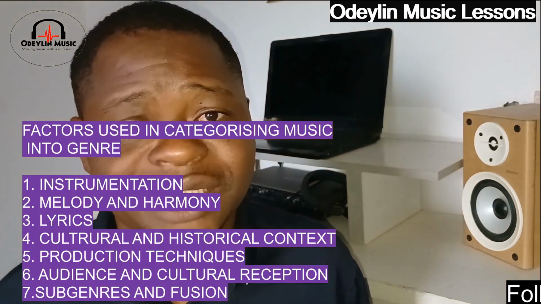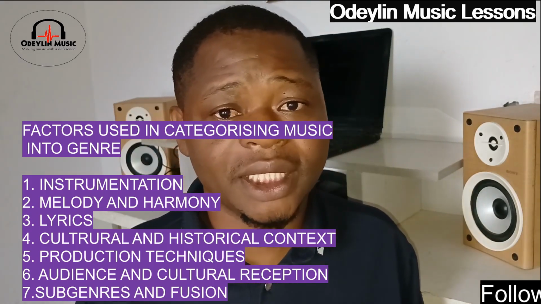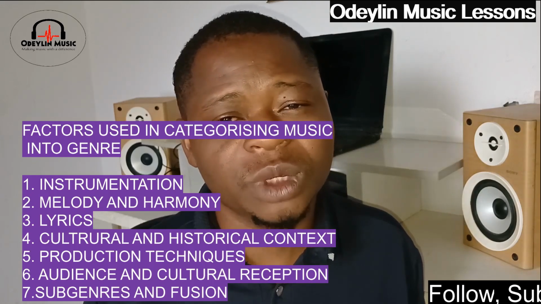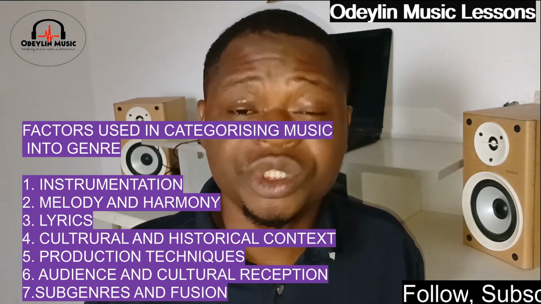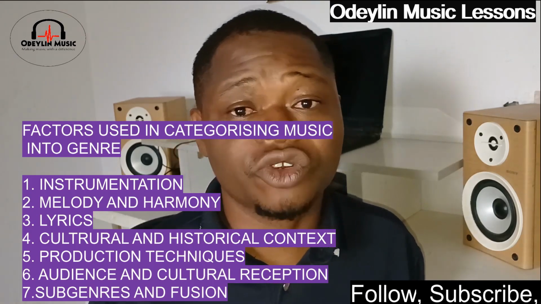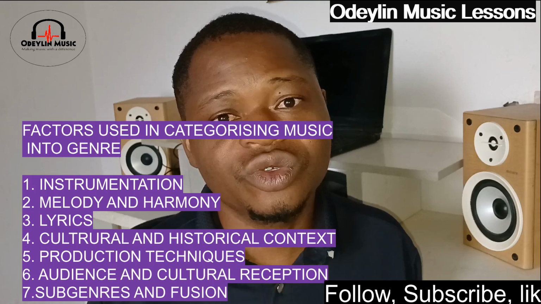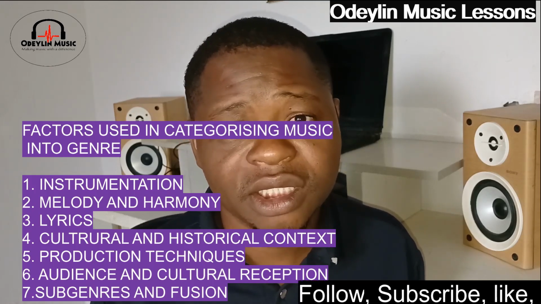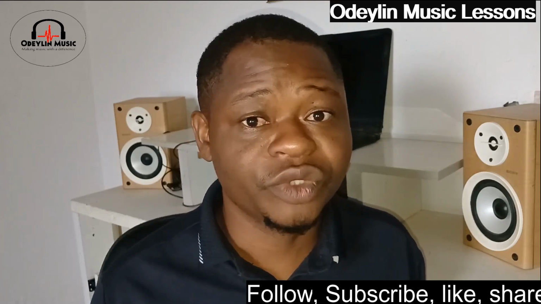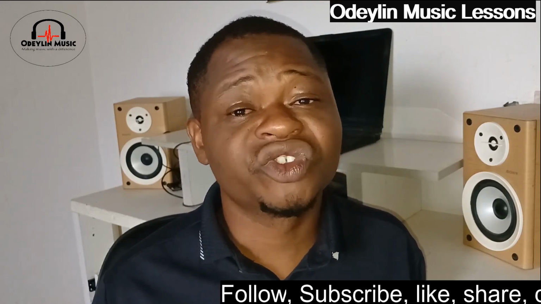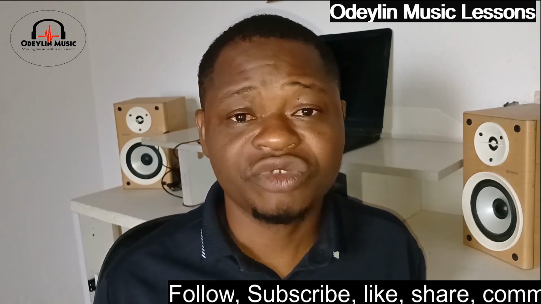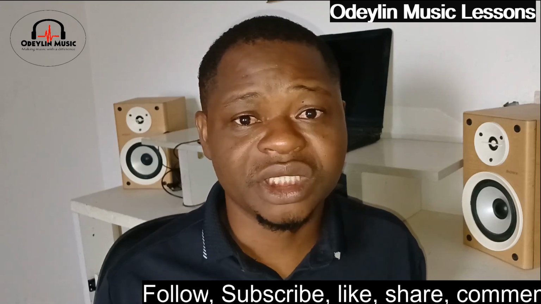The first one we'll look at is instrumentation. Yes, the kind of instrument used and how the instruments are played also help us to identify a certain piece of music as a certain genre of music. For instance, if you look at rock, you cannot talk about rock if there's no plenty of electric guitar. It has to be there. And if you are talking about classical music, for instance, you know that you have to talk about strings, horns, and all the orchestral instruments. In fact, this is some of the things that help define what classical music is.